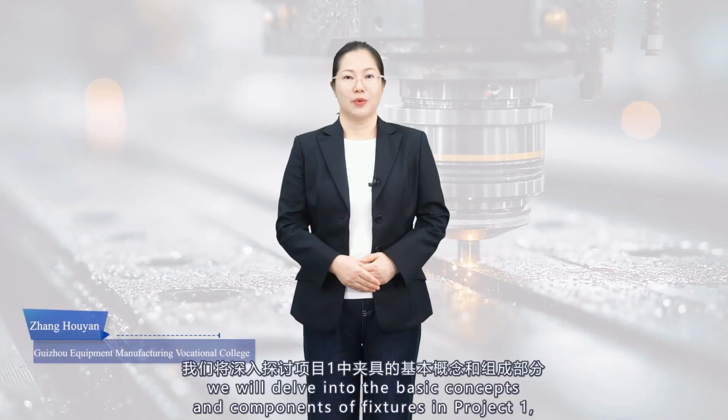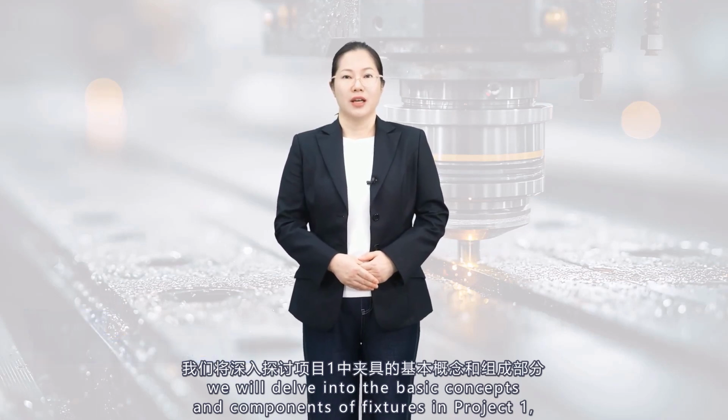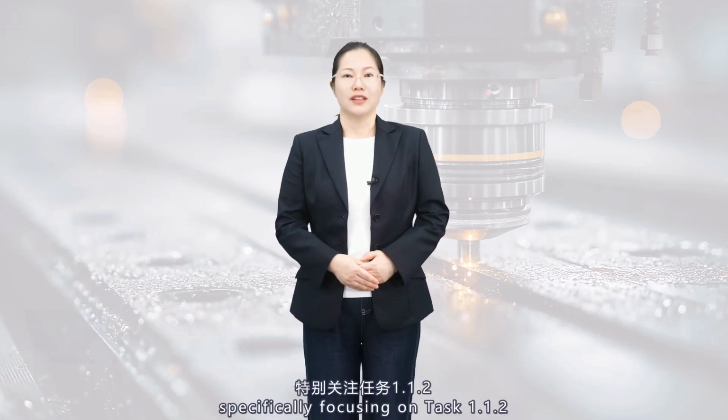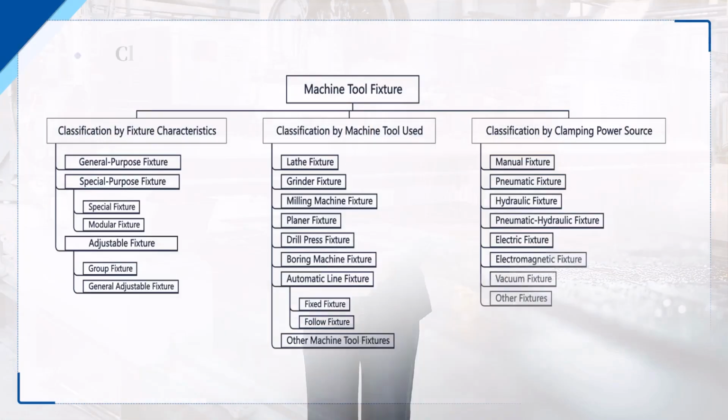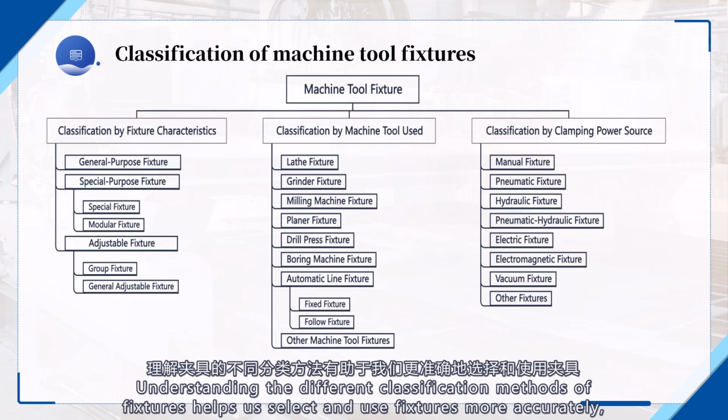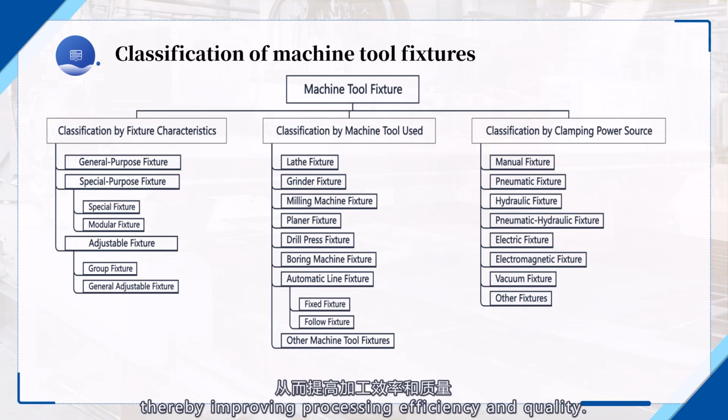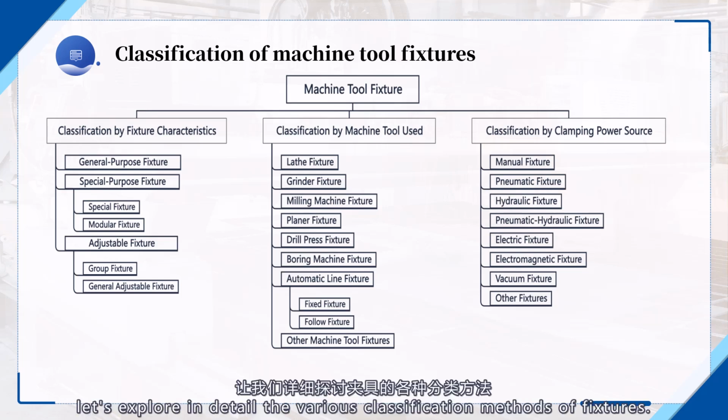In this session, we will delve into the basic concepts and components of fixtures in Project 1, specifically focusing on Task 1.1.2, the classification methods of fixtures. Understanding the different classification methods of fixtures helps us select and use fixtures more accurately, thereby improving processing efficiency and quality. Next, let's explore in detail the various classification methods of fixtures.